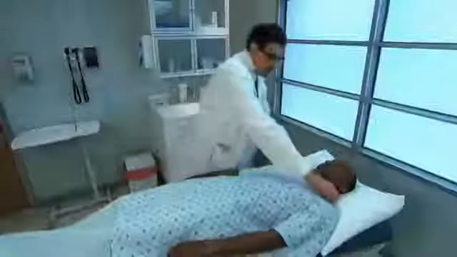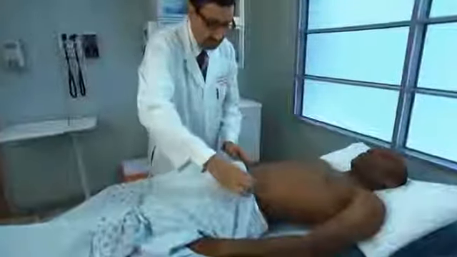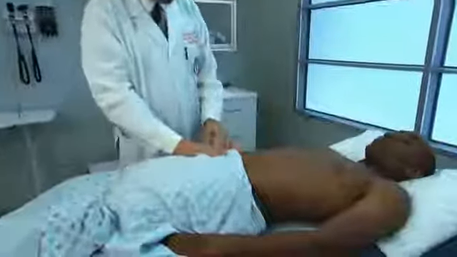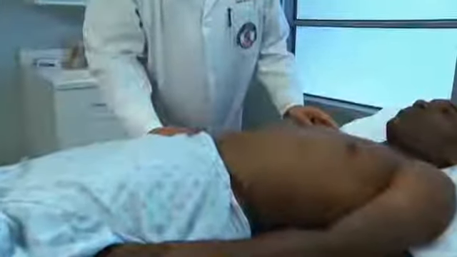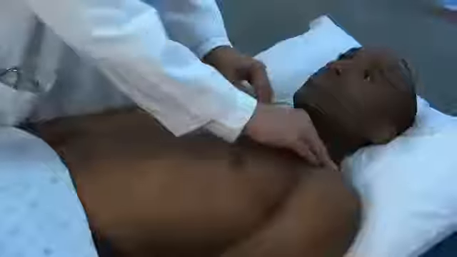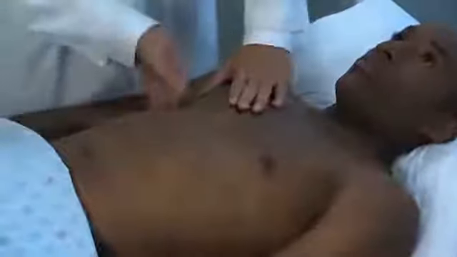To examine the anterior thorax, have the patient lie supine and breathe normally. Observe the condition of the skin and inspect the chest for deformities, asymmetry, and respiratory movement. Next, palpate the chest to locate any areas of tenderness or to assess any lesions or abnormalities.